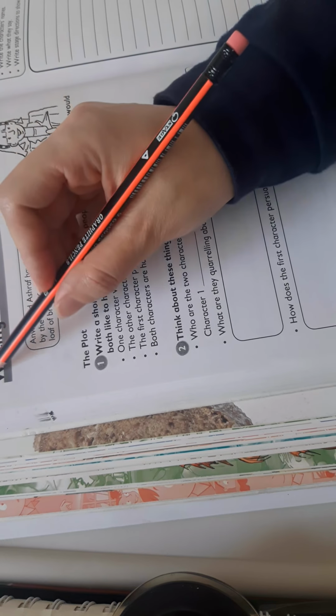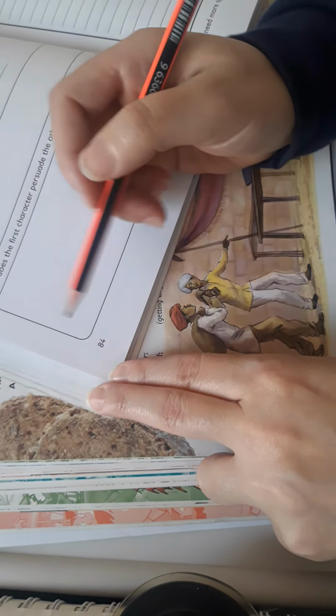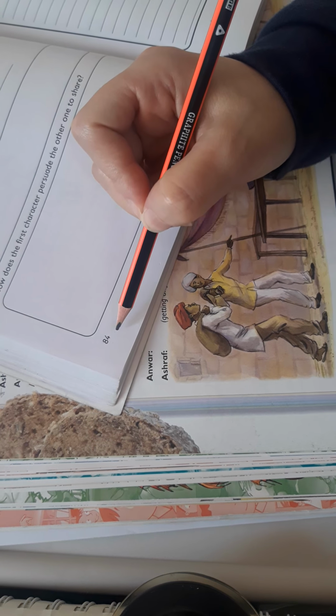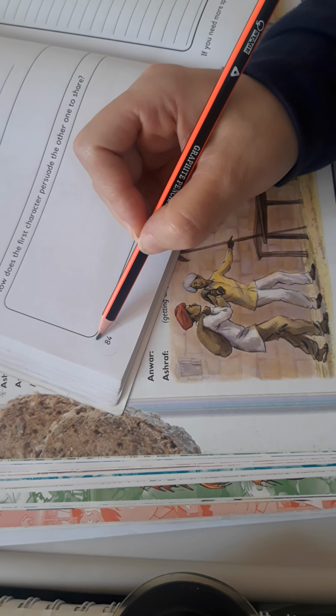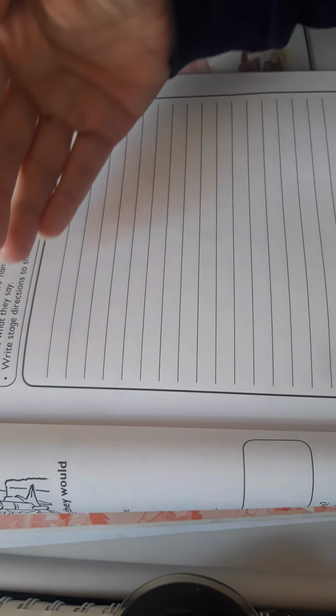In today's lesson we're going to write. So please look at page 84 in your practice book. Page 84 in your practice book. And here 85, the other page. This is the page that we will copy all our answers on. Good.